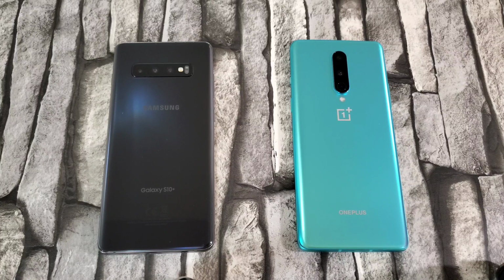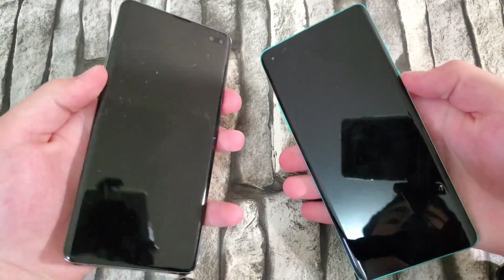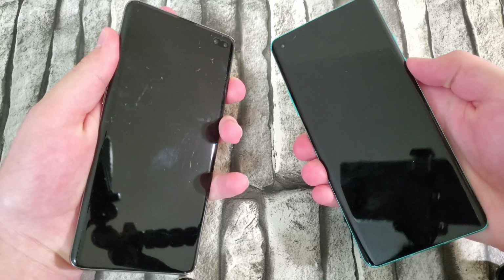I looked through some of your comments and I saw that you guys wanted some benchmark tests as well. So I got Geekbench 5 up in here and we're going to be doing a benchmark test at the end. So let's get on with it. First up, as you guys might know, we're going to be doing a boot up test in 3, 2, 1.